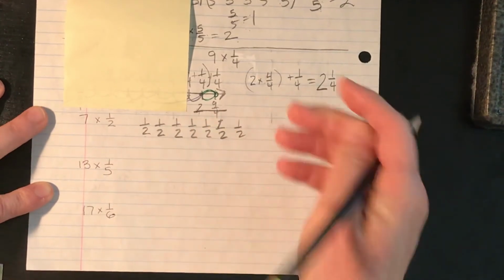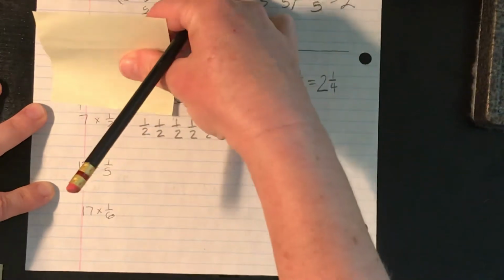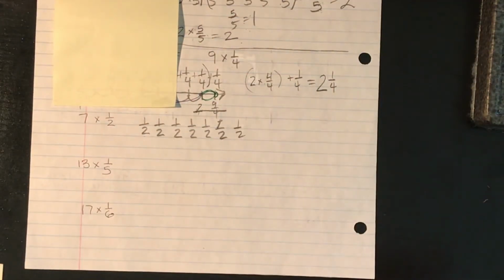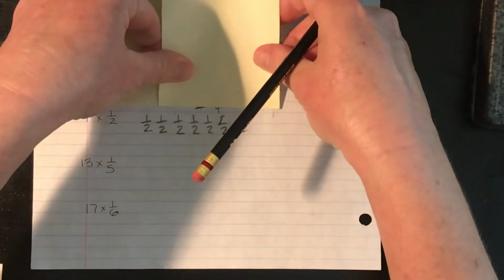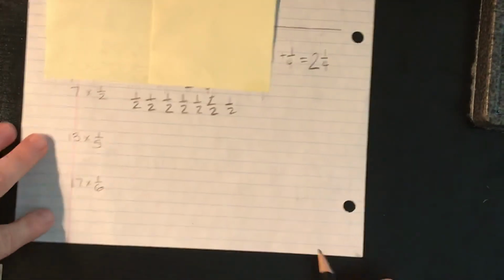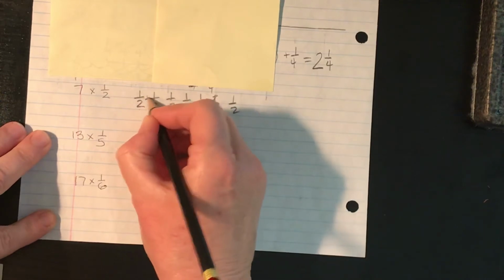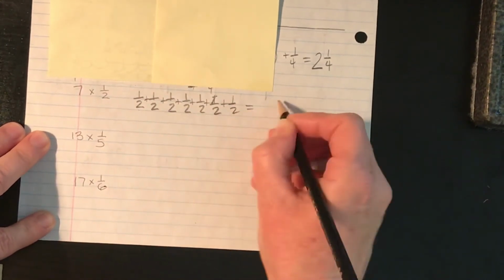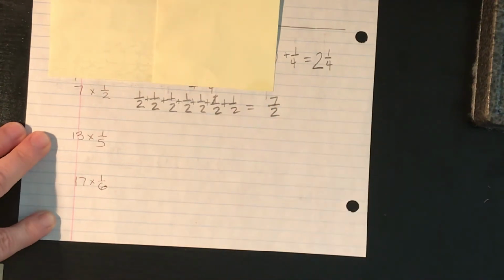Okay, so if I look at this, I'm going to grab another little sticky note. I just don't want you to get confused by looking at all those numbers. So I want to make sure it's very clear to you. Okay, so again, multiplication, fast addition. So we know that gives me 7 halves.